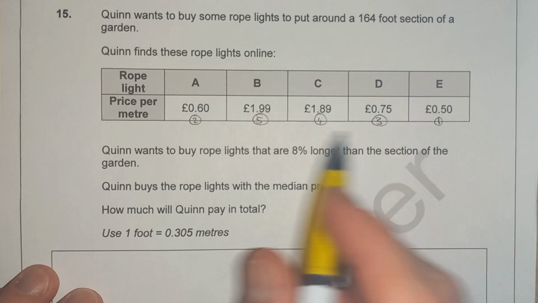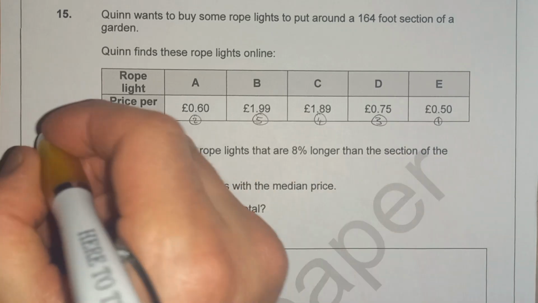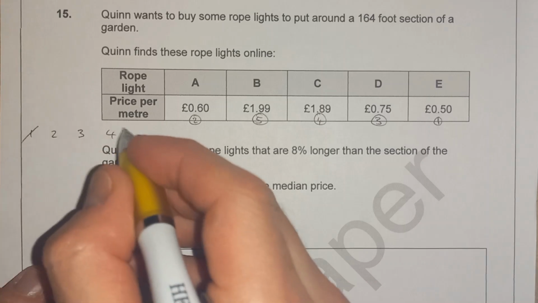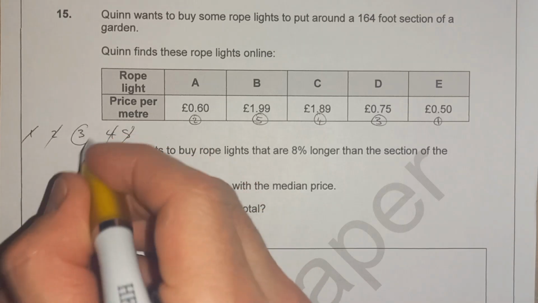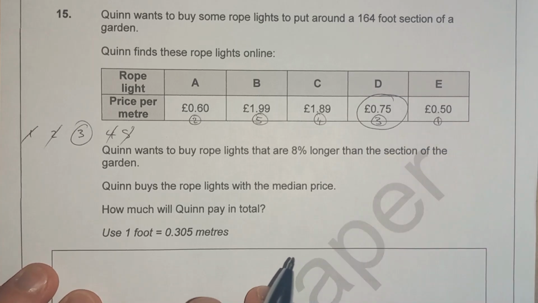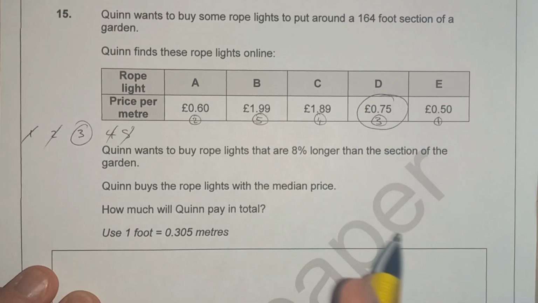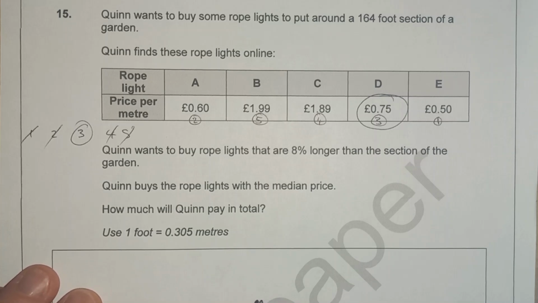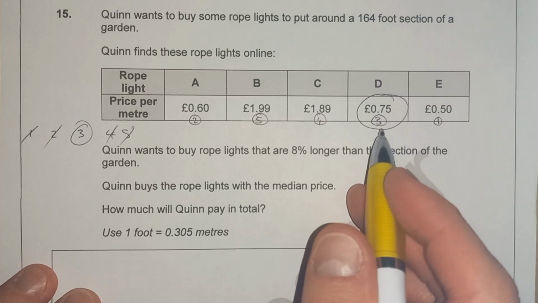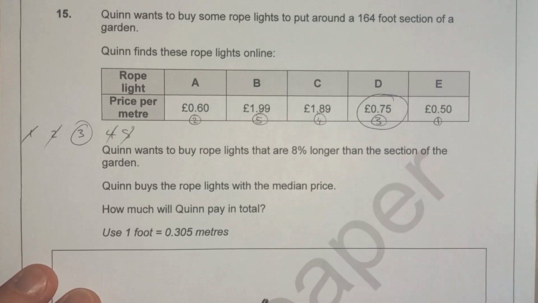But I can write out 1, 2, 3, 4, 5. If I did that, I'd cross off 1 and 5, cross off 2 and 4, I'd be left with number 3. We know that number 3 is 75p. So I can do that without having to write them all out again. If that makes you feel more comfortable, that's absolutely fine. But this is a bit of a shortcut method, just saying we know that's going to be the middle value. We can go straight for that one.